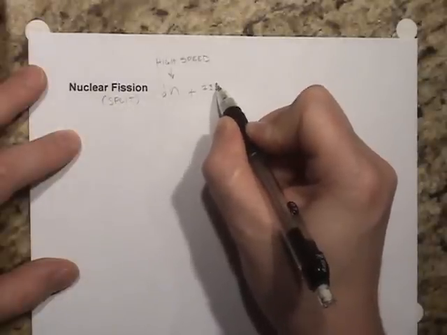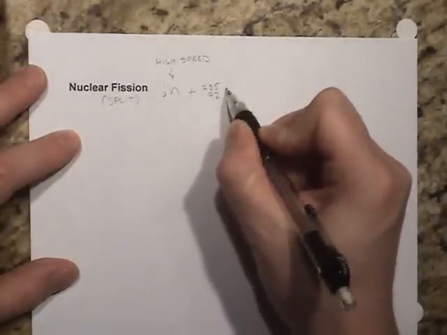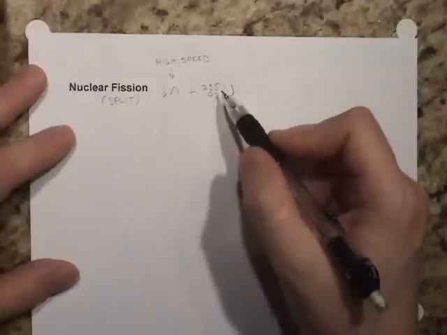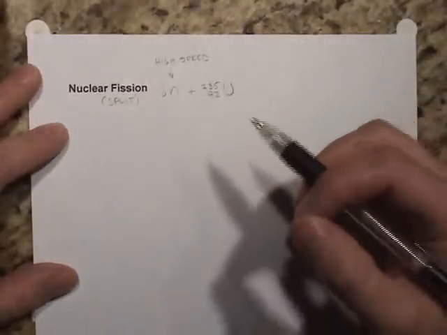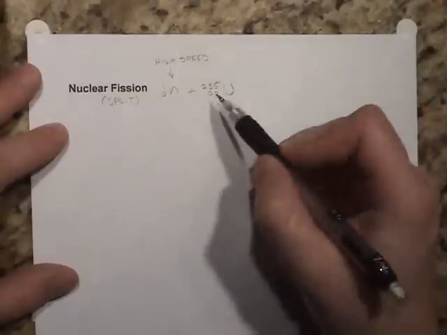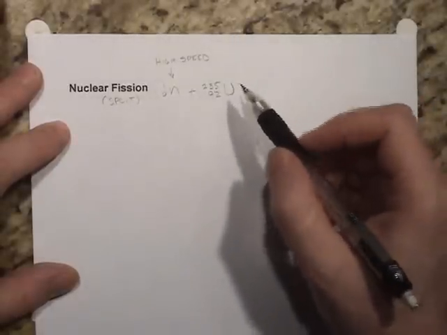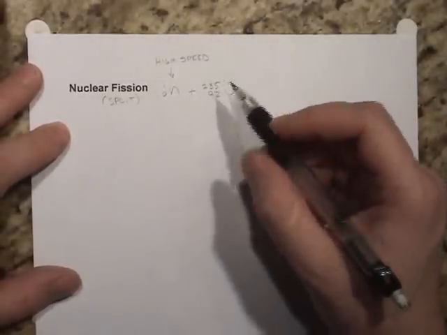example they use in the book. We're going to use uranium-235. Uranium-235 is similar, of course, to uranium-238, but it's a little less stable. It actually breaks apart a little more easily, and this is the same thing that we use for our first nuclear weapons, and we also use this in our nuclear power plants.